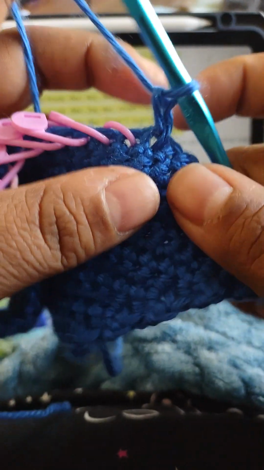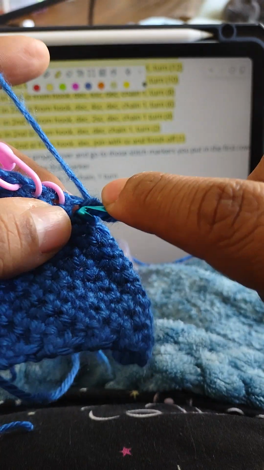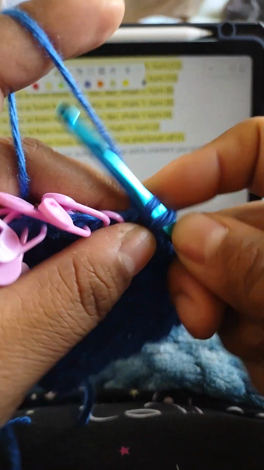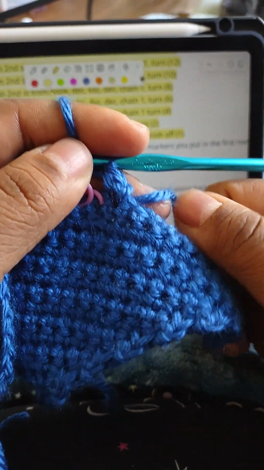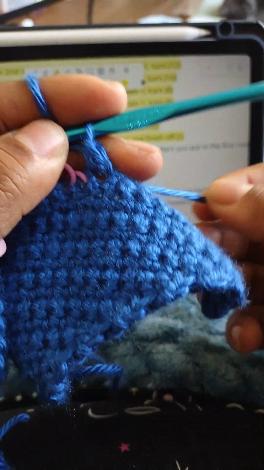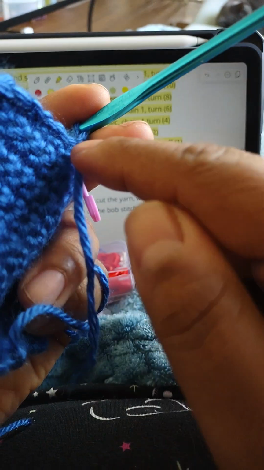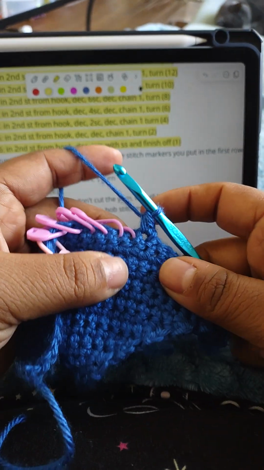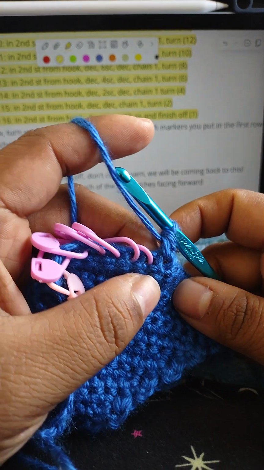Okay, so I have my yarn attached. I'm going to single crochet in this same loop. And it's in there pretty good. This is not going to unravel. If you're worried about it, you can always take this free end and weave it into the back. I'll show you how to do that. So I do the single stitch.